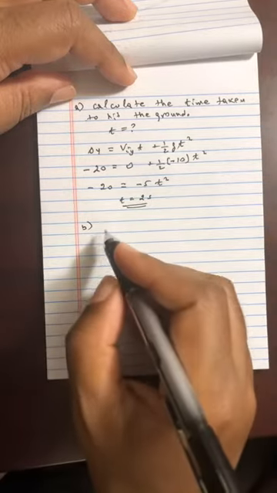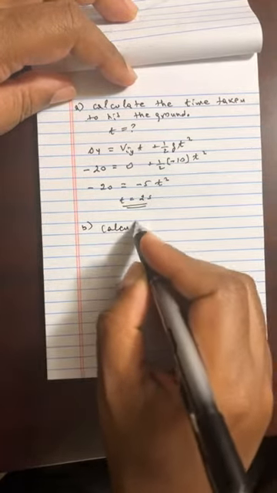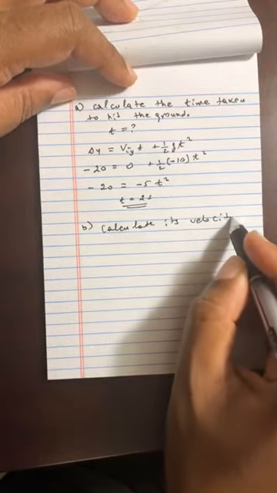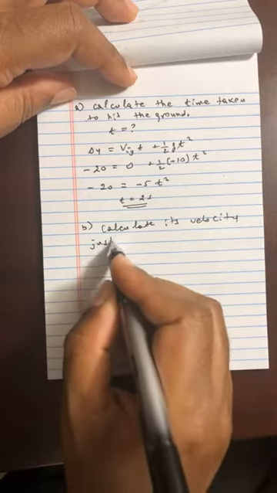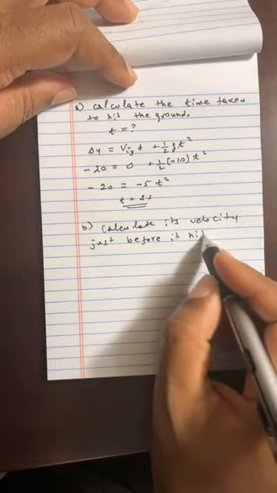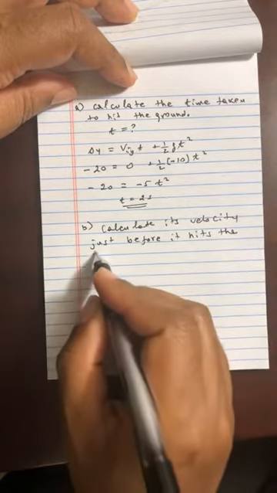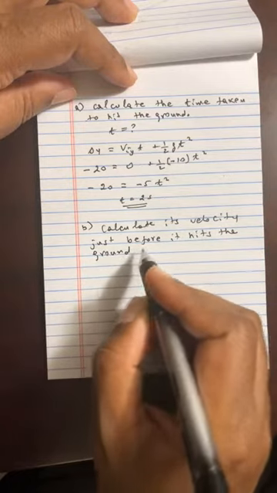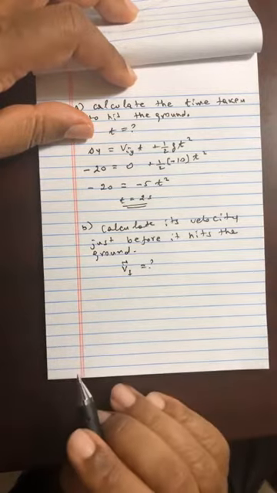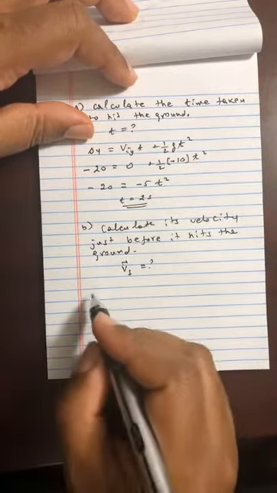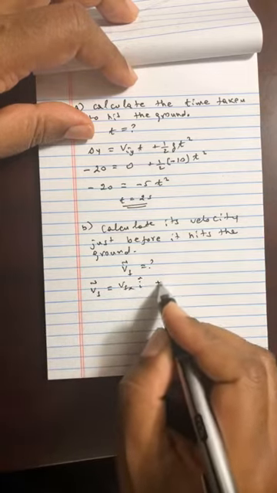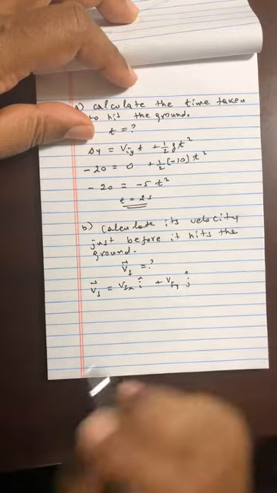Now let's say calculate its velocity just before it hits the ground. Okay, so the variable we're looking for is vf. This we're looking for, the velocity just before it hits the ground. But remember, this velocity has two components. They are vfx in the i direction plus vfy in the j direction, so we have to calculate both of them.